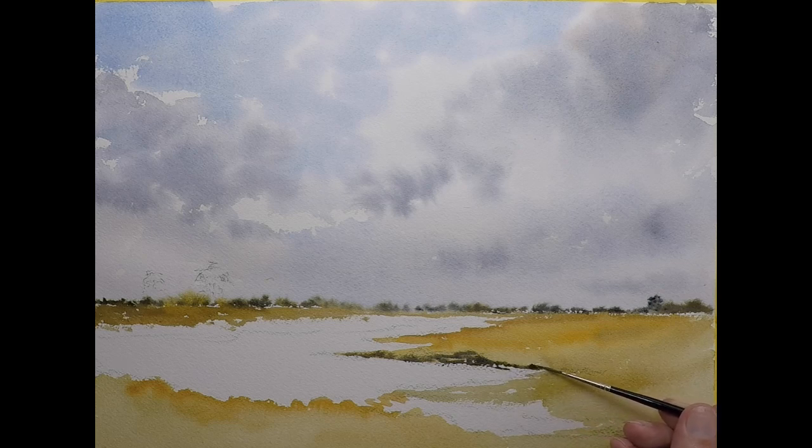Now adding some darks to the edges where the water and the land meet to make the edge of the land stand out against the lighter tones of the water.